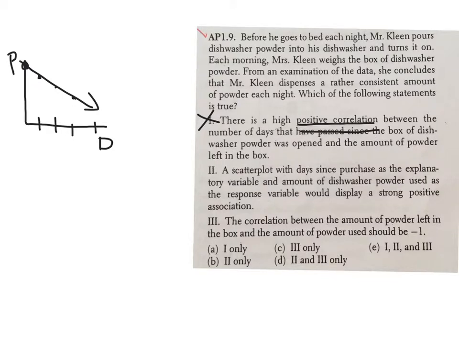So let's think about number 2 here. A scatter plot with days since purchase as the explanatory variable and the amount of dishwasher powder used as the response variable. So remember, response variable is the y-axis, explanatory is the x-axis, and it says the amount used. On the first day, when he buys the box, he hasn't used any. But the first day, he uses a little bit, and then the second day, he uses more.